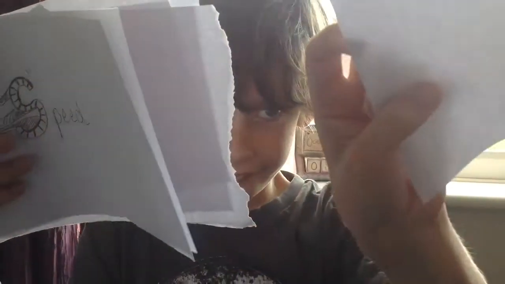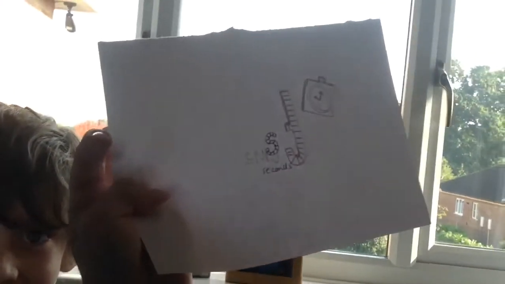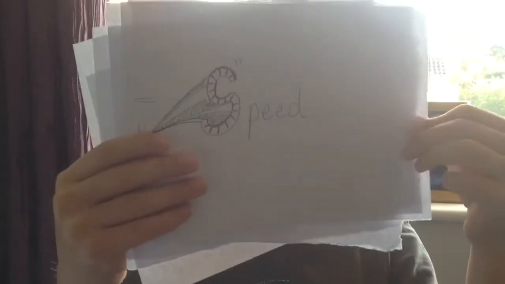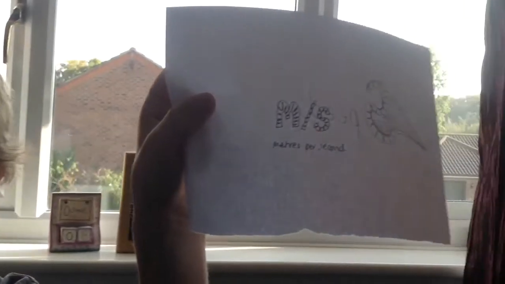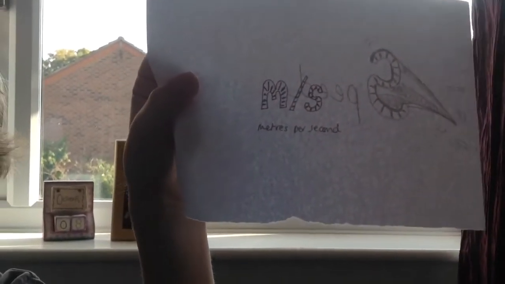Time. Time is measured in, reveal. Seconds. Speed. Look at my speedy speed. Speed is measured in, don't forget pause, metres per second. And our final one is frequency. Frequency is measured in hertz.